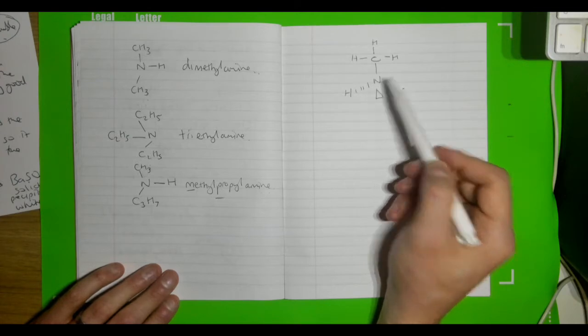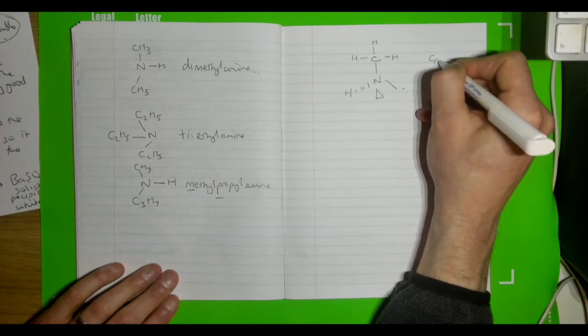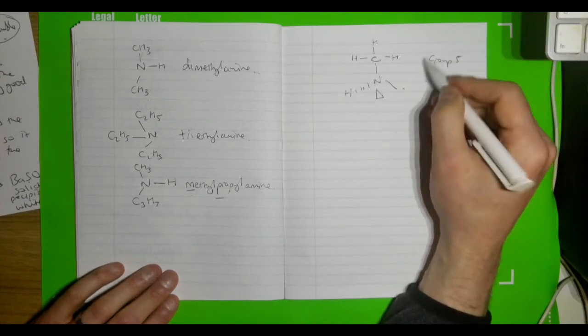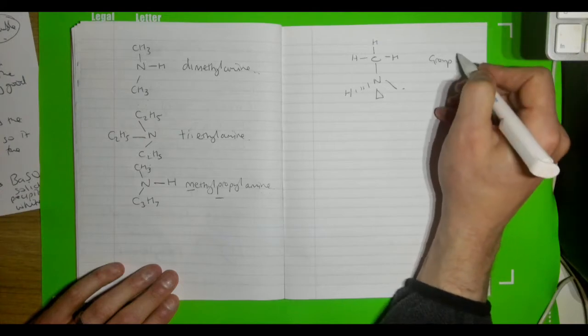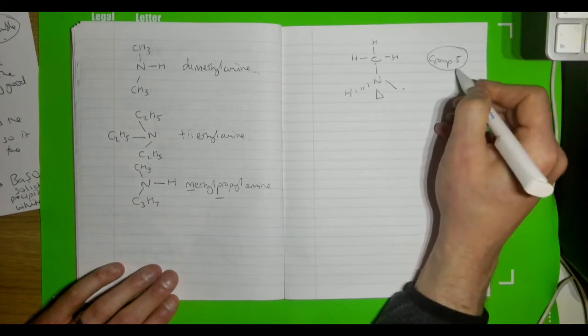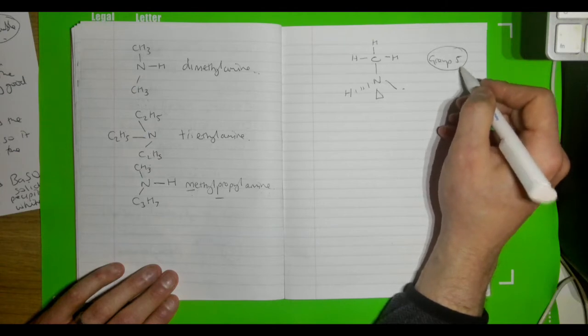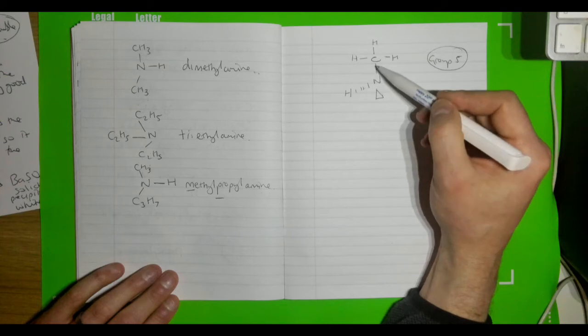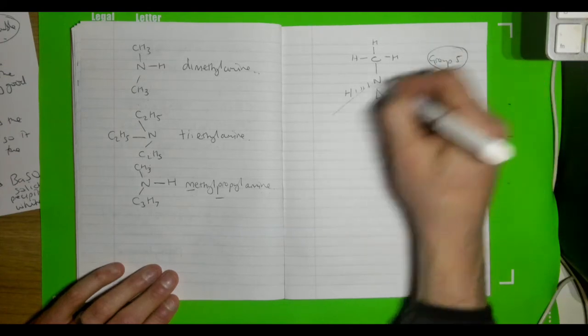Except nitrogen there. Remember, nitrogen is in group 5 of the periodic table. So that means it needs 3 more electrons. This is why I know I made a mistake. It needs 3 more electrons for a full shell to make 8. So it can only bond 3 times. And now I've started to put 4 bonds here. 1, 2, 3, 4. So that cannot be right.